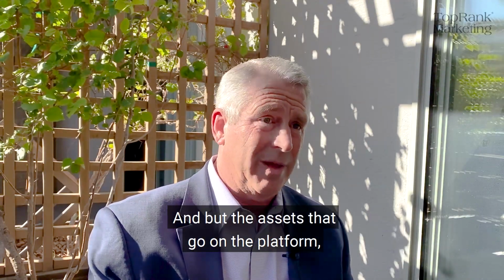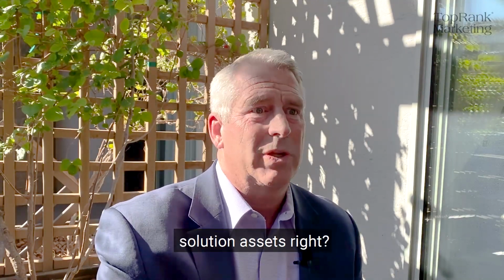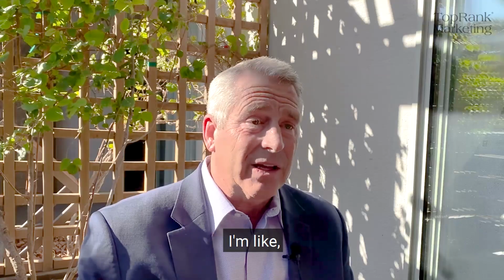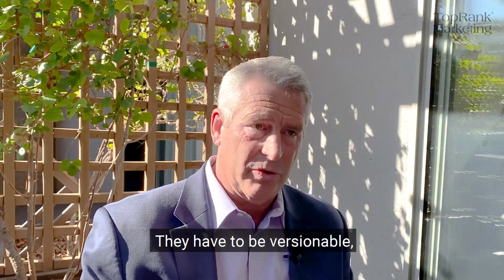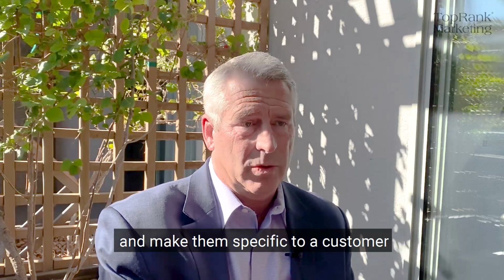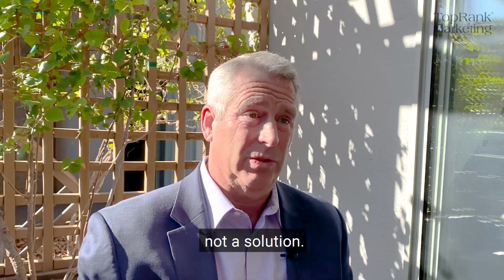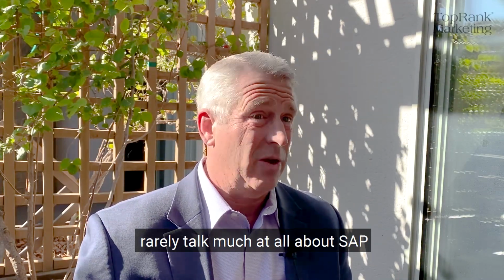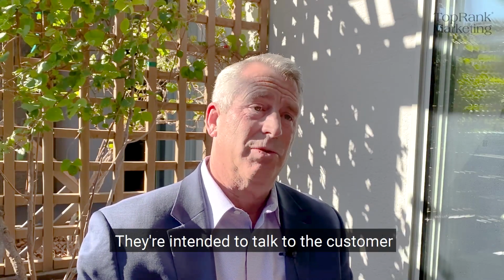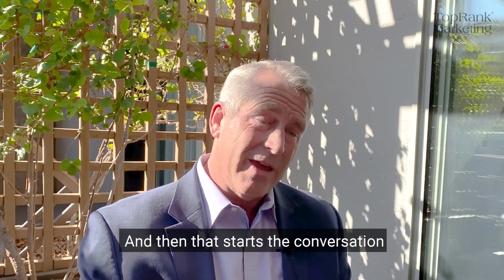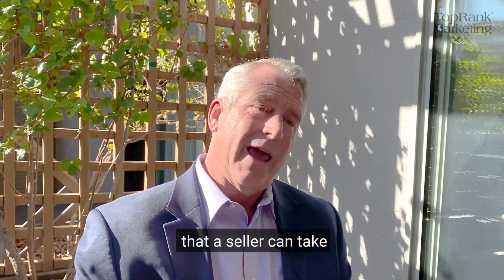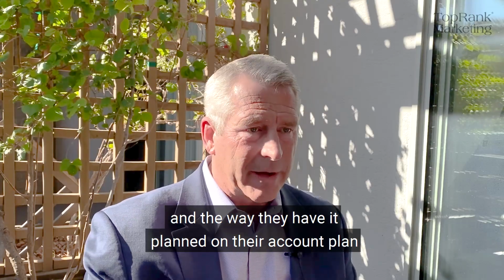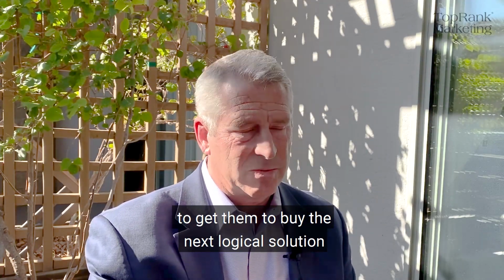Yes. But the assets that go on the platform can't be straight up solution assets, right? A lot of people are like, well, why don't we put the white papers on there? I'm like, that's not what kind of assets we put on here. They have to be versionable. They have to be where we can take them and make them specific to a customer. And it needs to be about a topic, not a solution. So the assets that we do for the global ABM program rarely talk much at all about SAP or our solutions. They're intended to talk to the customer about the topic the customer is interested in. And then that starts the conversation that a seller can take and lead that customer down the path they're trying to lead them on to the solution set and the way they have it planned on their account plan, to get them to buy the next logical solution.